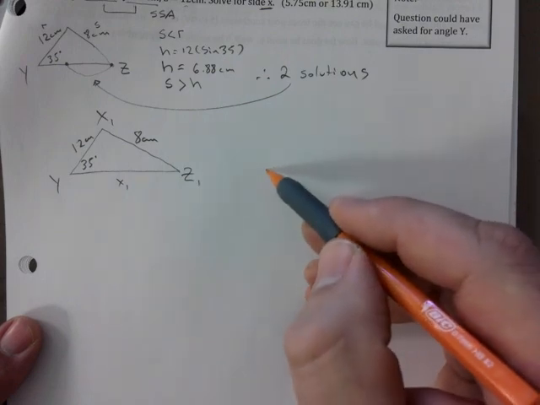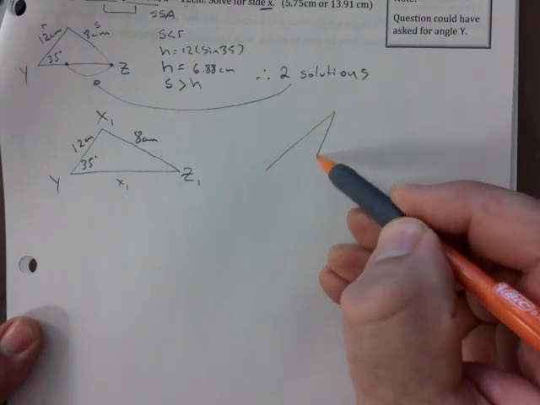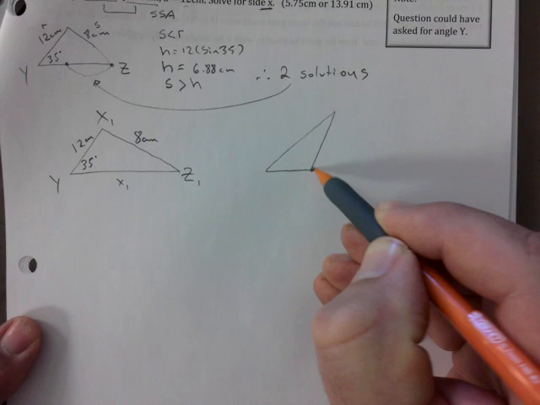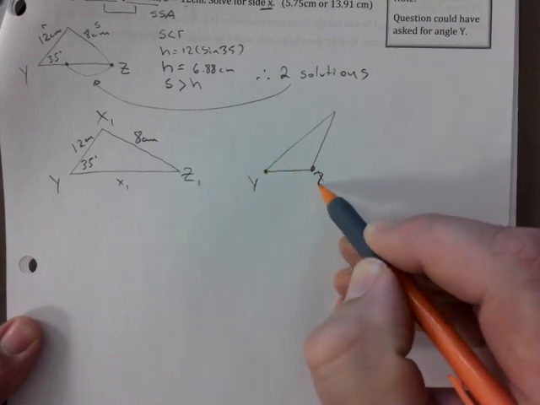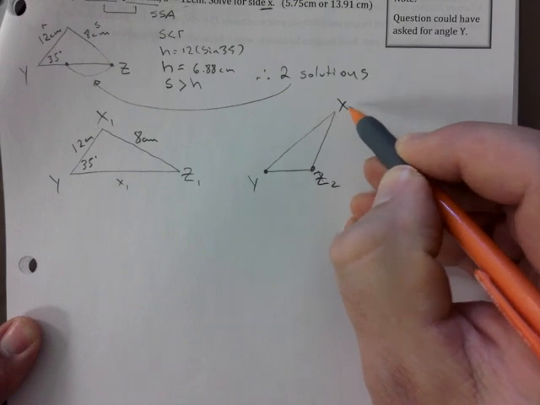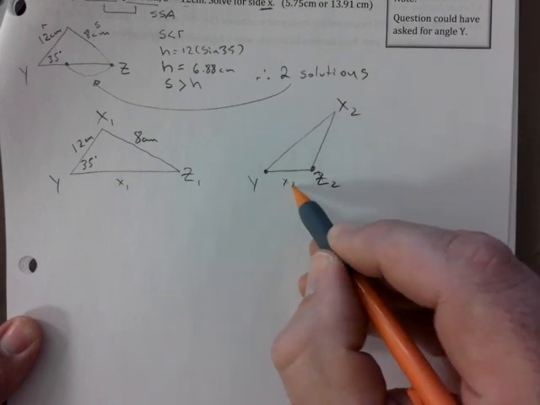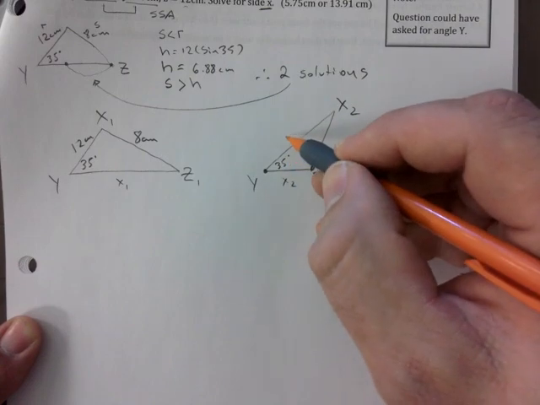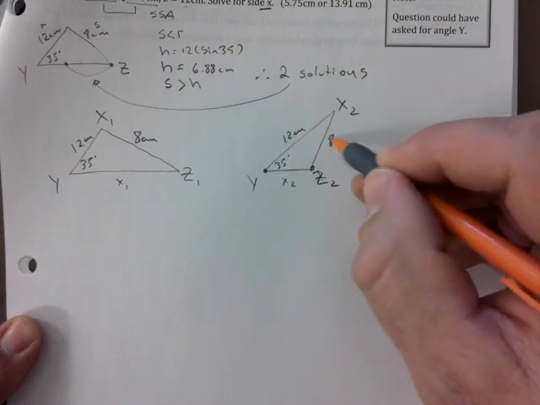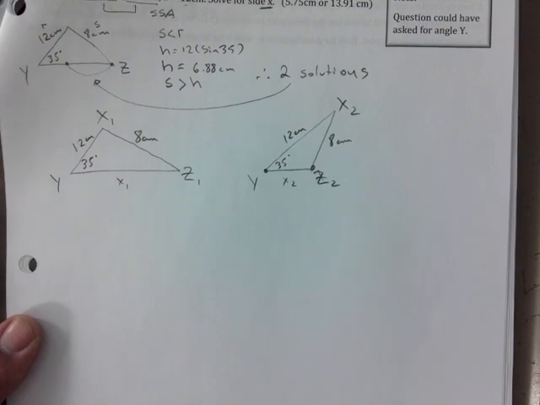And then we're going to have our second one that looks like this on the side here. Y, this is Z2, X2, which means this is side X2. The 35 stays, 12 and 8 will also stay. So that's important.